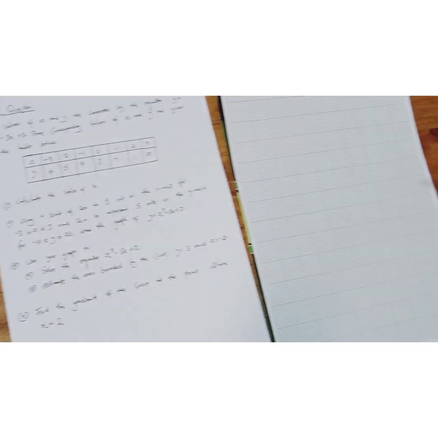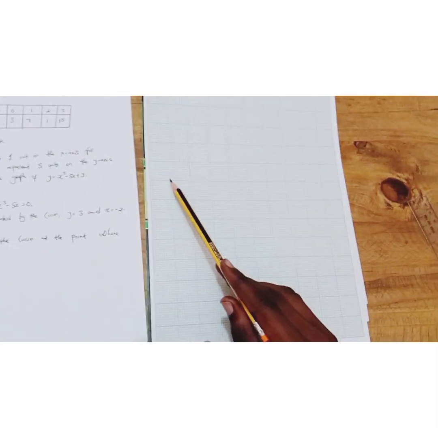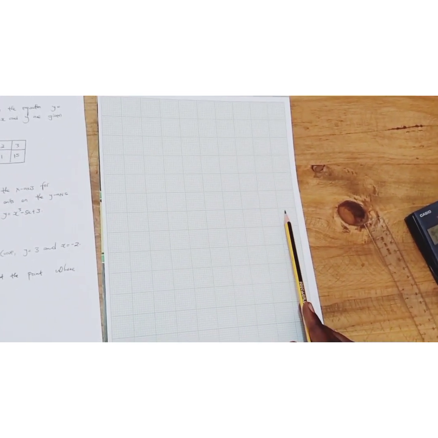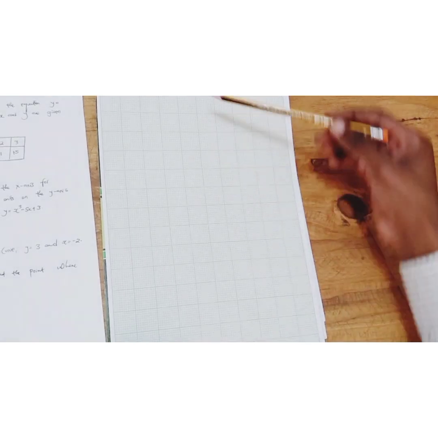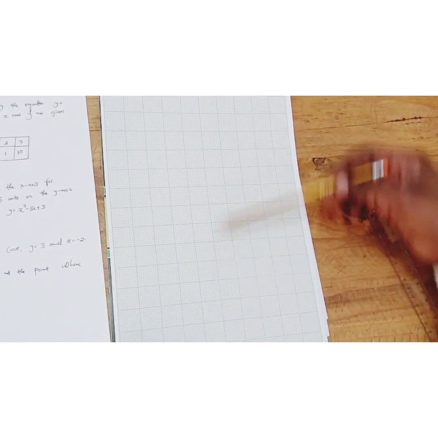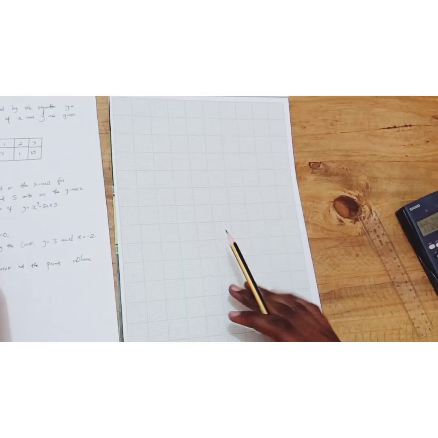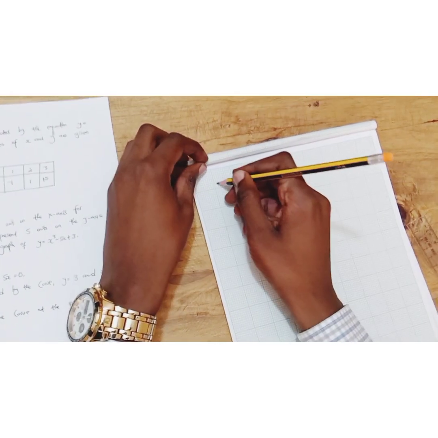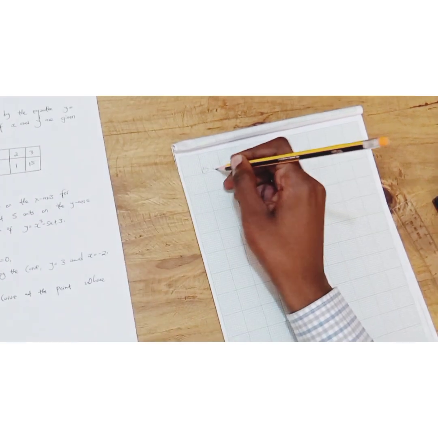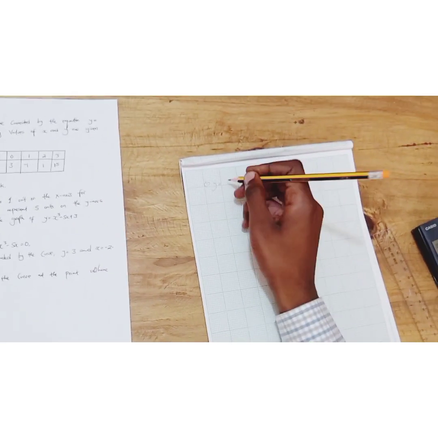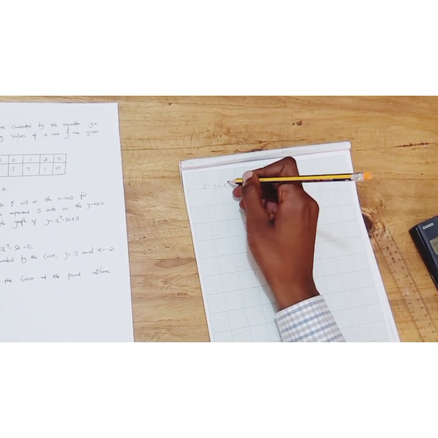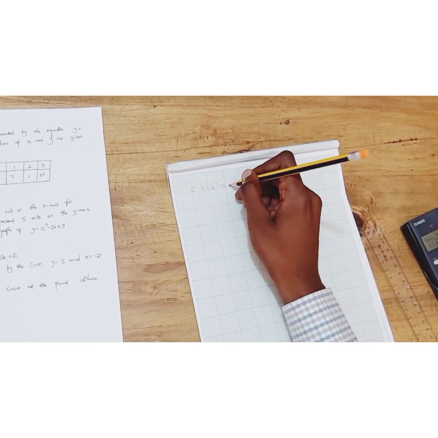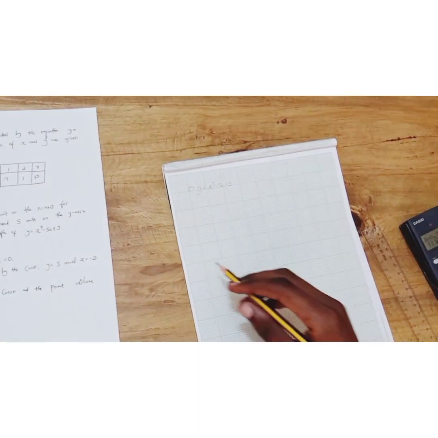The first thing you have to know is that the horizontal is your x-axis. Then the vertical is your y-axis. So how do we find the first one? Here is how you do it. You write your equation: y equals x to the power 3 minus 5x plus 3.